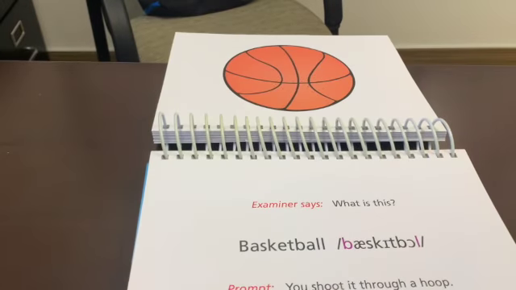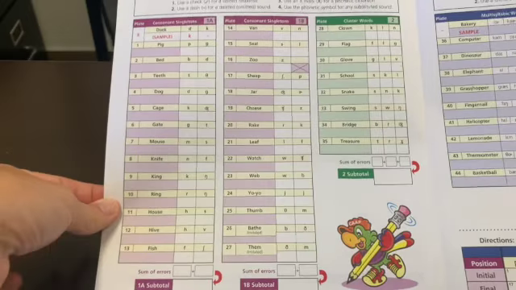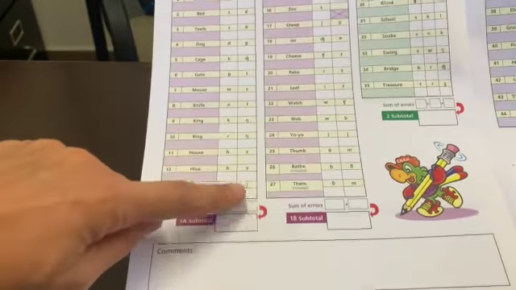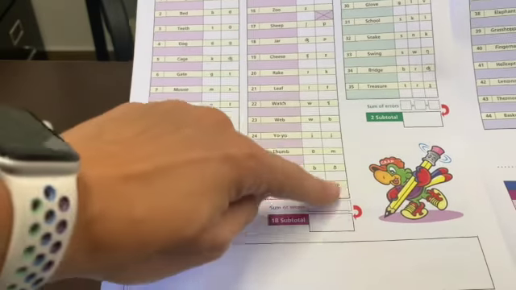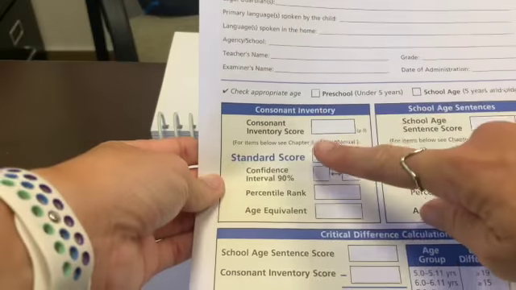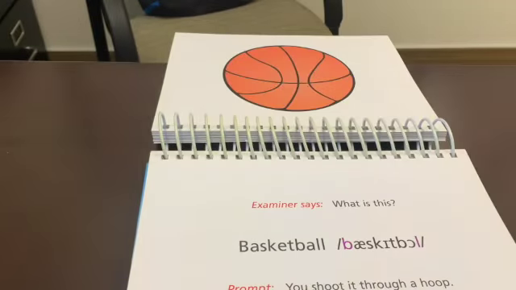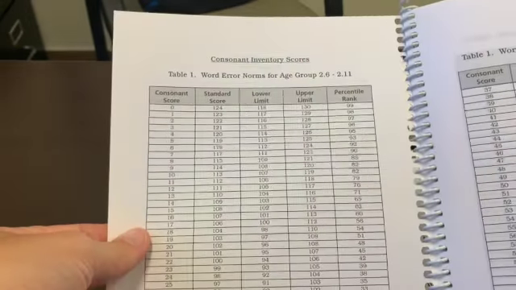So basically, if you're going to stop there, you have all this information for here. You're going to total up the number of errors. So errors go here. You're going to transfer that to the front of the page. So right here, consonant score. You're going to pull out your manual. You're going to go to page 87. You're going to find your child's age, just like a lot of our other manuals.